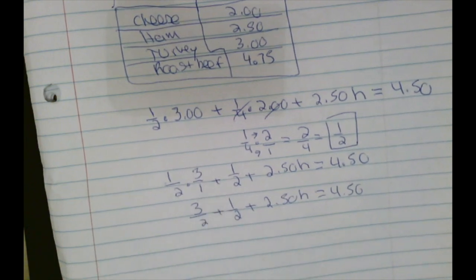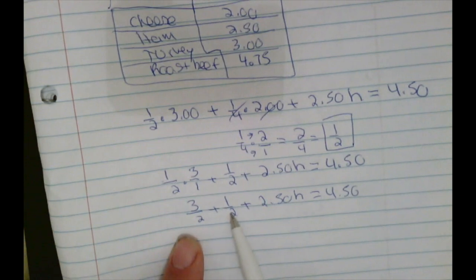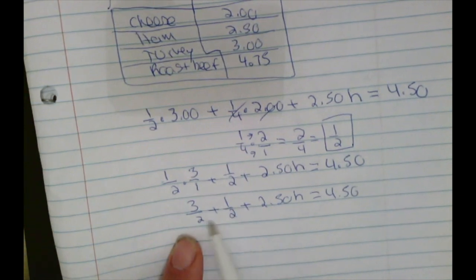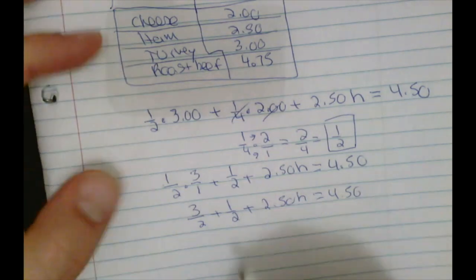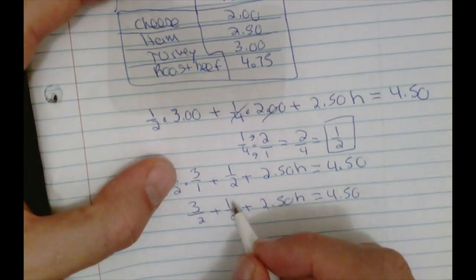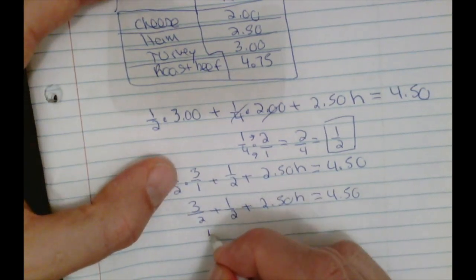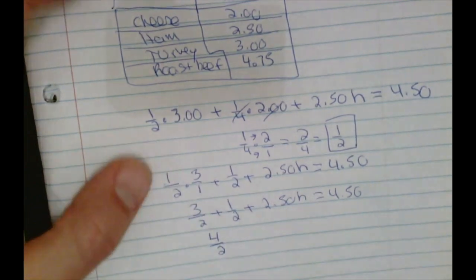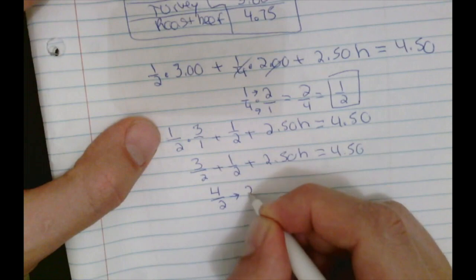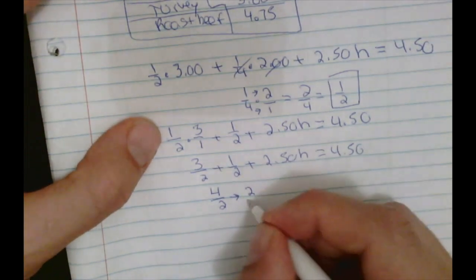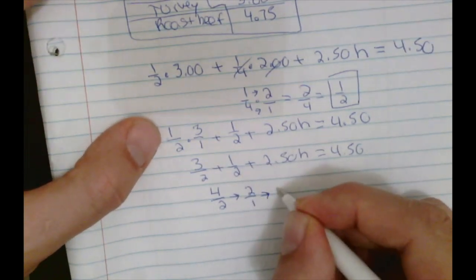Now since it says addition, and they're fractions, I look to make sure the bottoms are the same. I notice the bottoms are the same, so I can just add the tops. So I have 1 plus 3. I get 4 over 2. I'm going to simplify that to be 2 over 1, which is the same thing as 2.